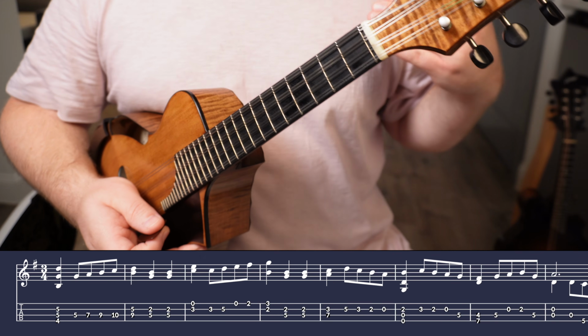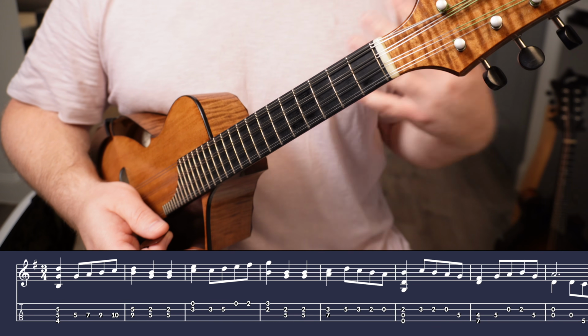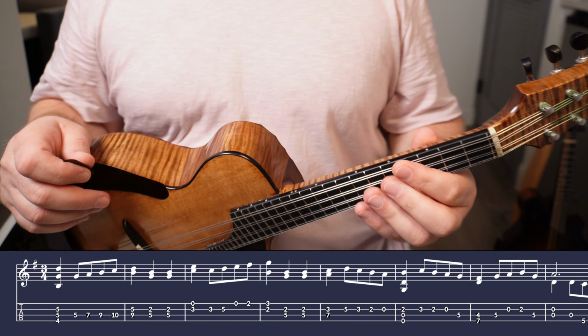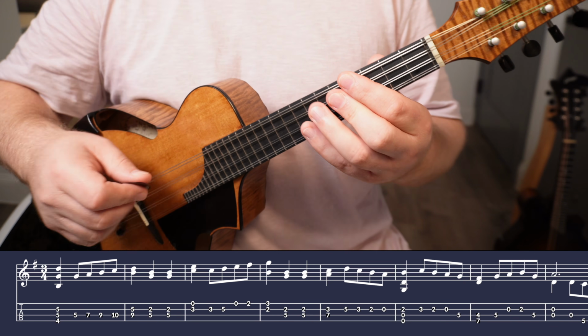The skill cap on this is significantly higher. You're welcome to steal parts of it, whatever you want to do here. But I just find this insanely fun to play, even when I mess it up.